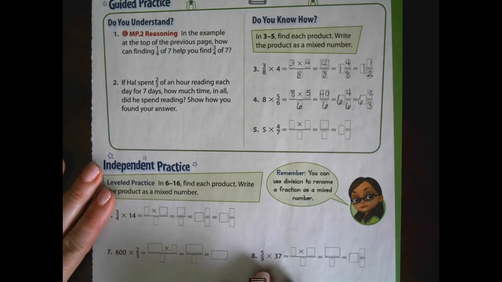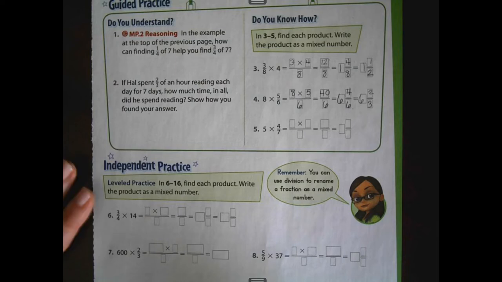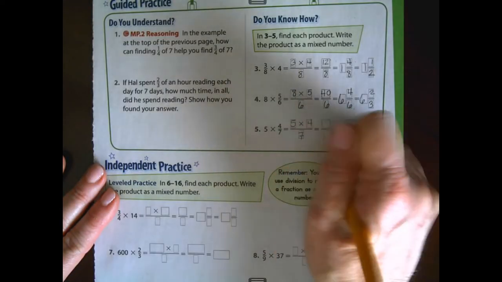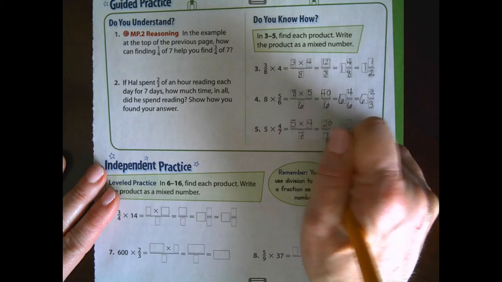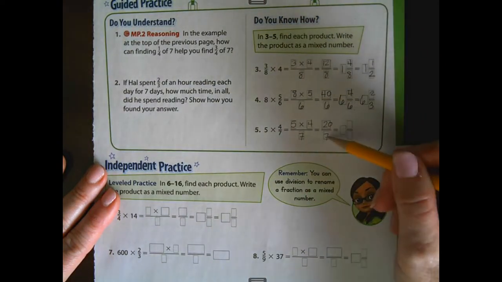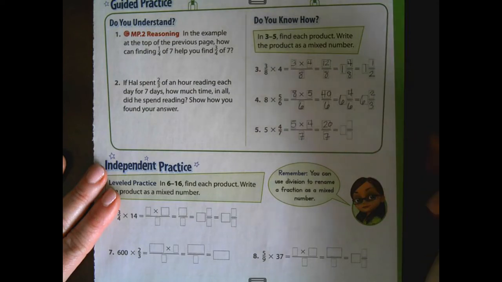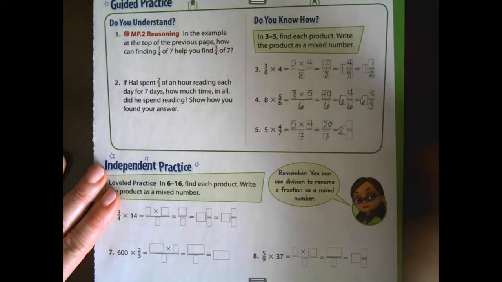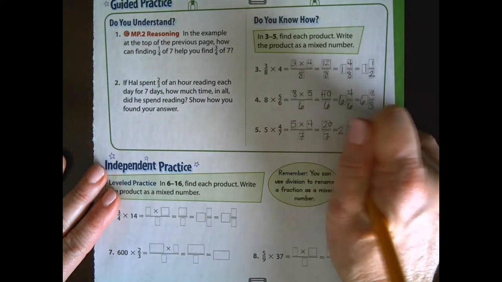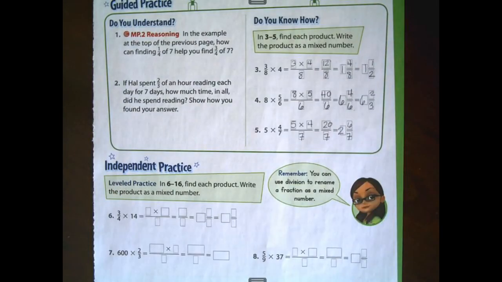Number 5, same way. If you want to pause it, go ahead and see how you do with this one. That would be great. And then you can come back and look at it with me. I'm going to multiply the numerators, 5 and 4. The denominator, 7. That is going to give me 20/7. That improper fraction, I'm going to rename. 7 goes into 20 2 times. 2 times 7 is 14. So I have 6 left over, 6/7, and that does not simplify.